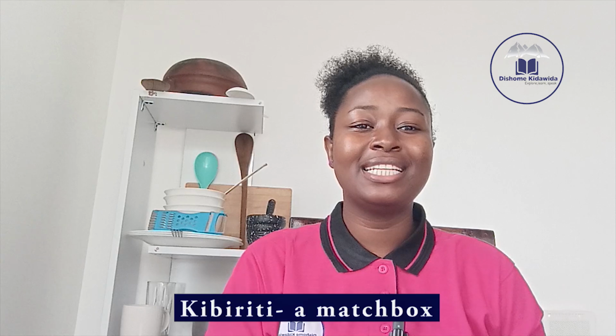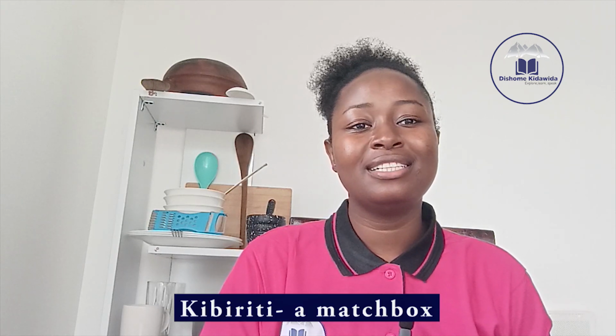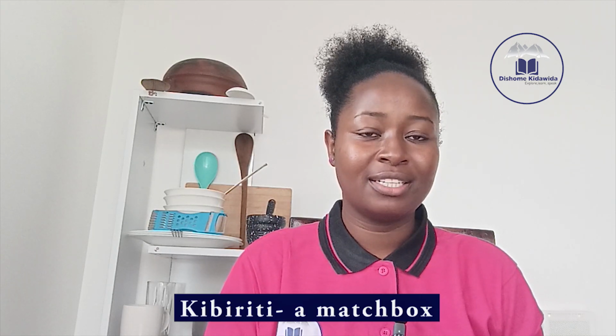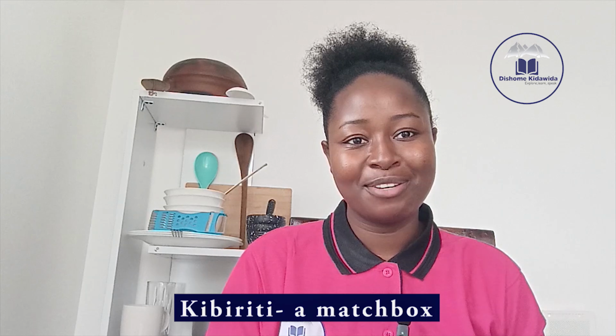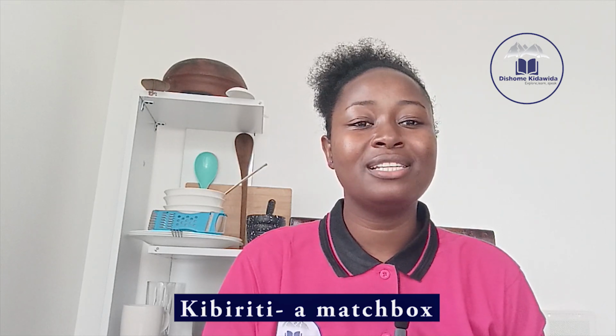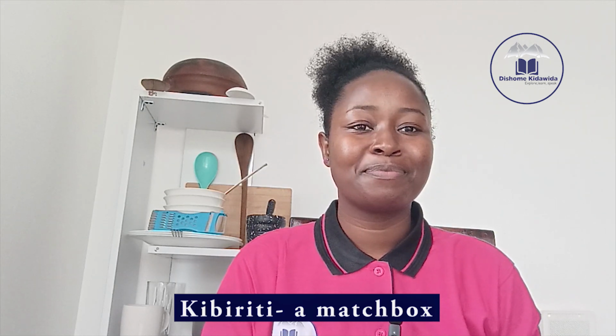Let's look at the next thing that we are learning today. We have the word kibiriti. Kibiriti is a matchbox. Definitely a borrowed word from Kiswahili, which is kiberiti.